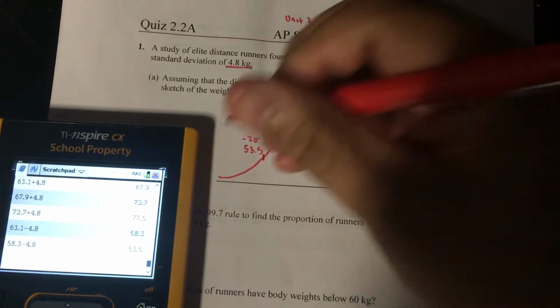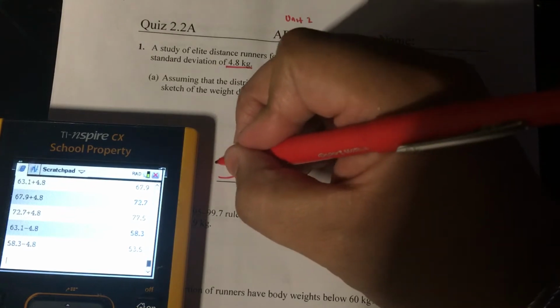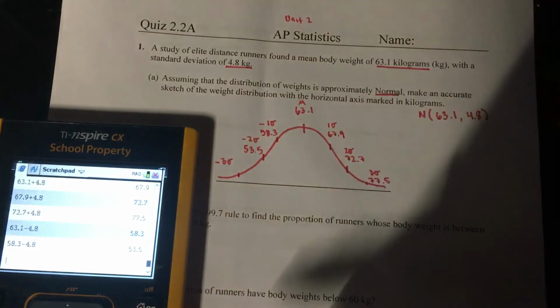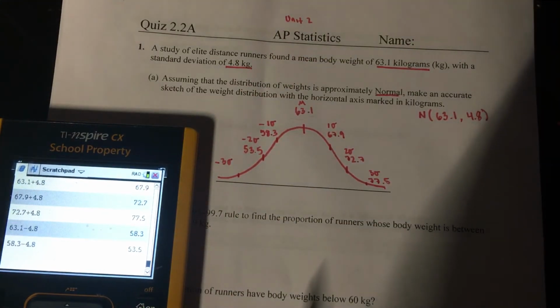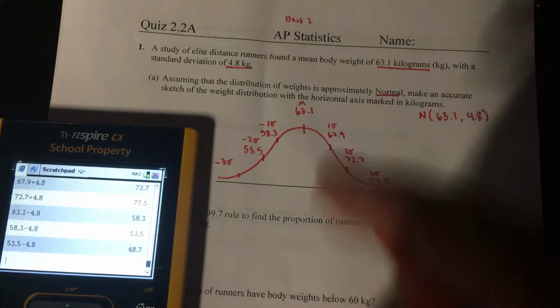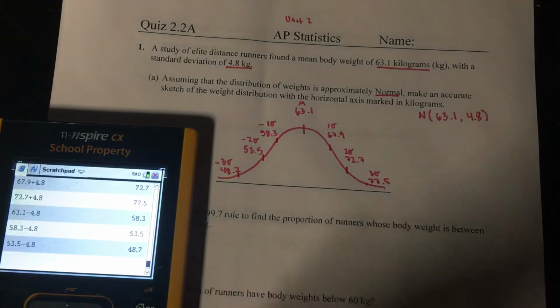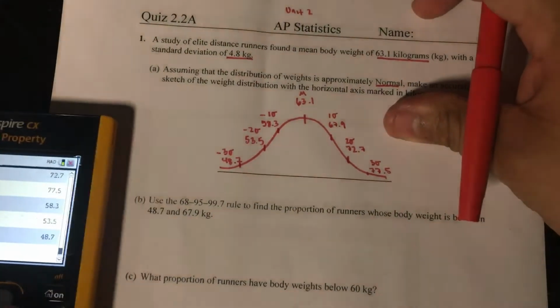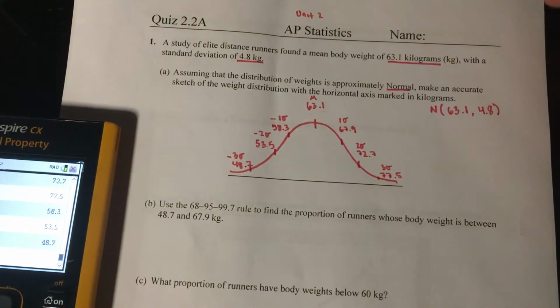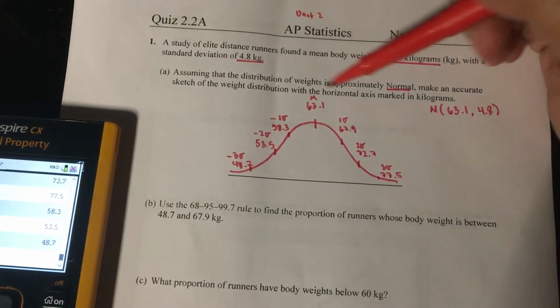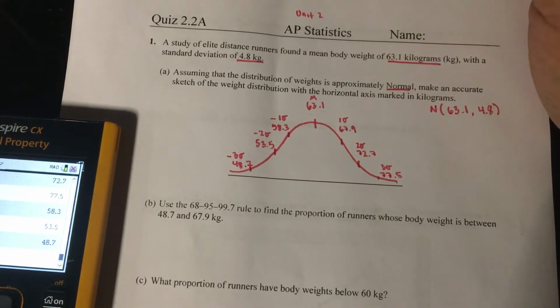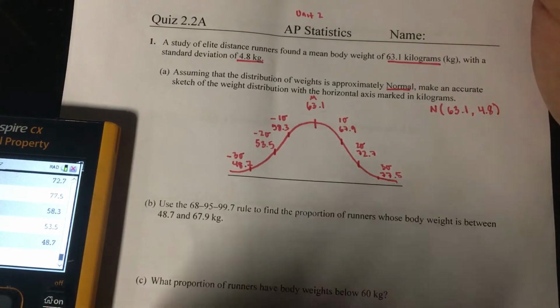This is negative 2 standard deviations, and negative 3 standard deviations is 48.7. Okay, so that is the sketch of the normal distribution here.